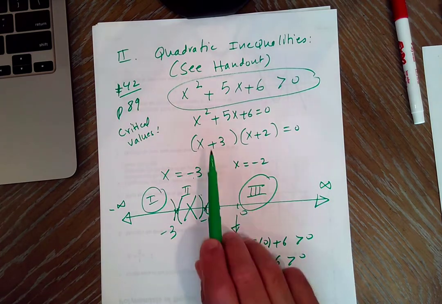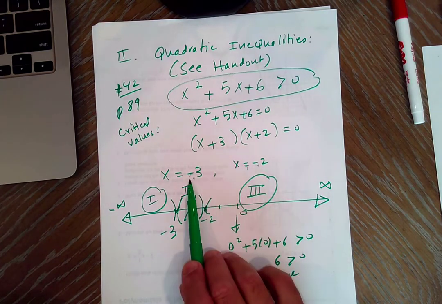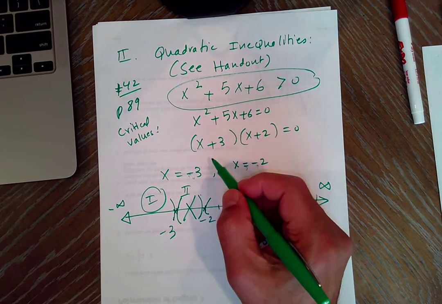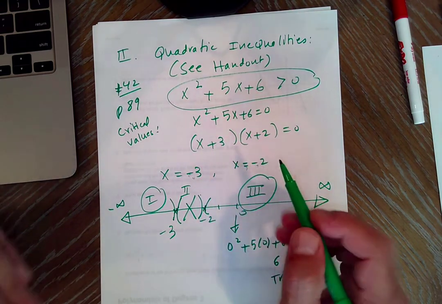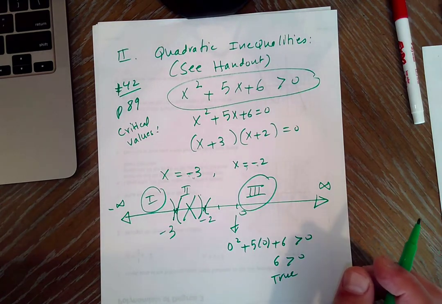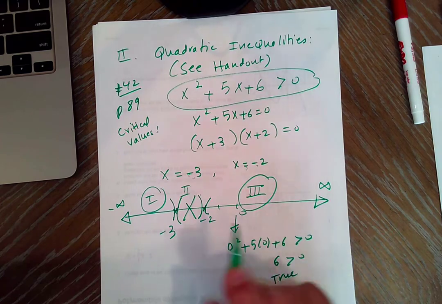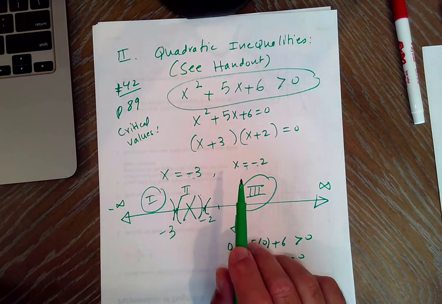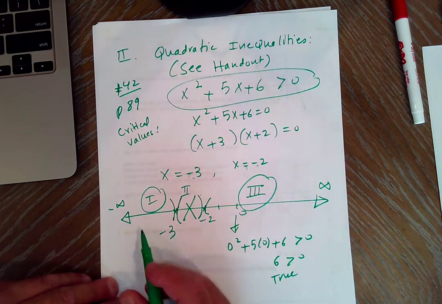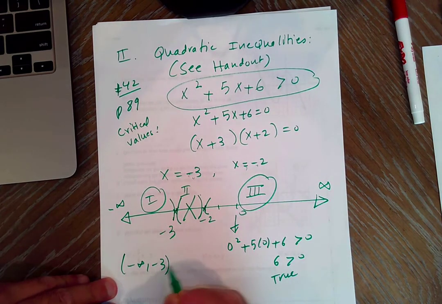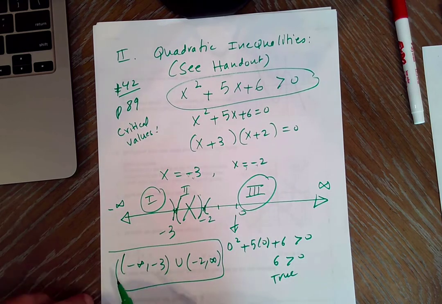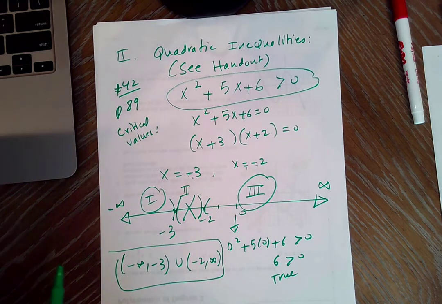As long as none of the critical values show up an even number of times, like if you have x equal -3 squared, that's going to give you 2x equal -3, then they won't alternate. But it's always going to alternate as long as none of the critical values show up an even number of times, like 2 times or 4 times. Okay? So now my solution interval is -infinity to -3 union -2 to infinity. Always write your interval notation.